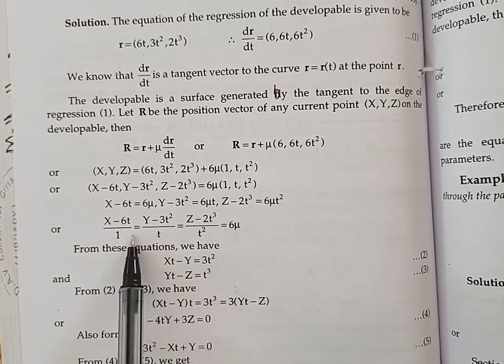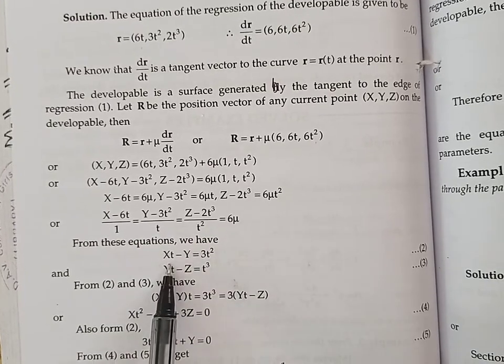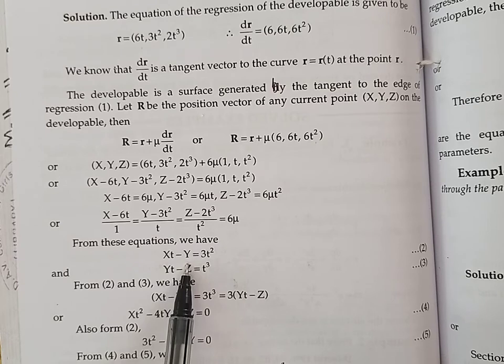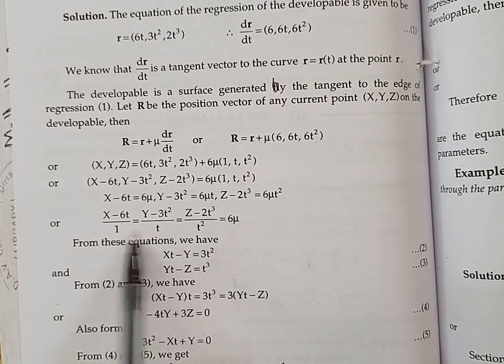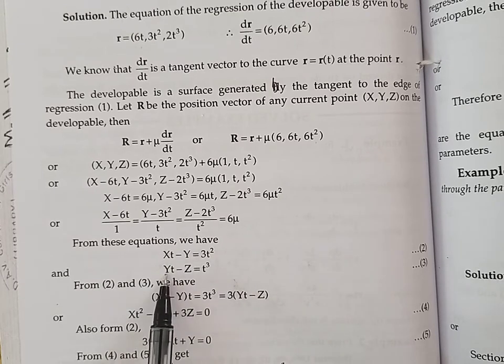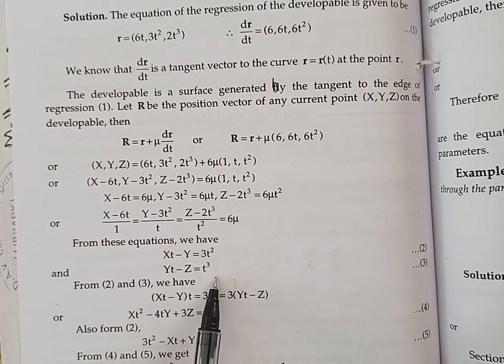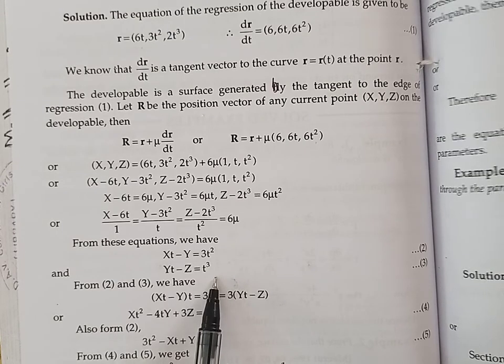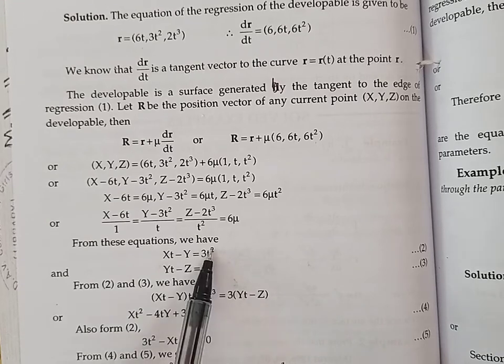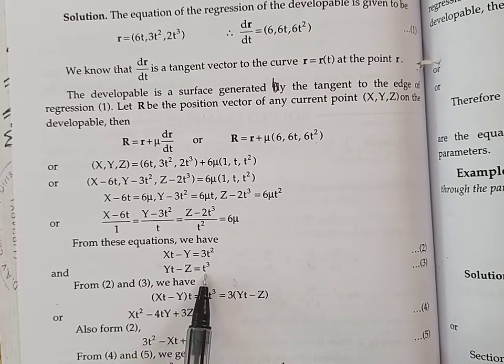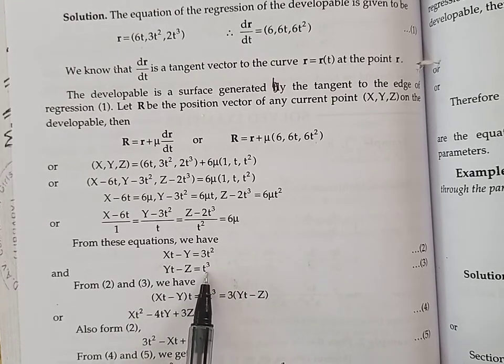Now from these equations we have Xt minus Y is equal to 3t squared by taking these two members, and by taking the other two members we get the equation Yt minus Z is equal to t cube. Now we have to eliminate t from these equations. So multiplying this by t and this by 3, these two terms will become 3t cube.